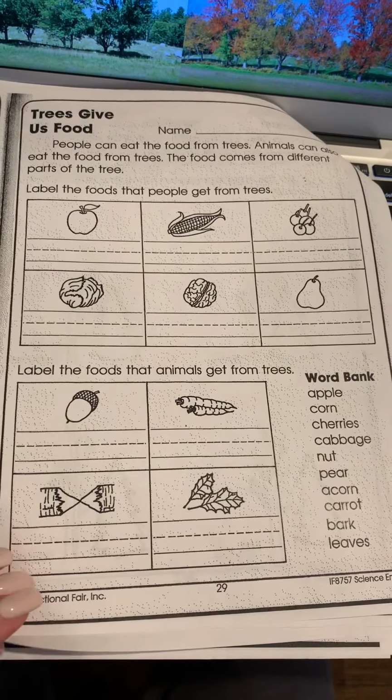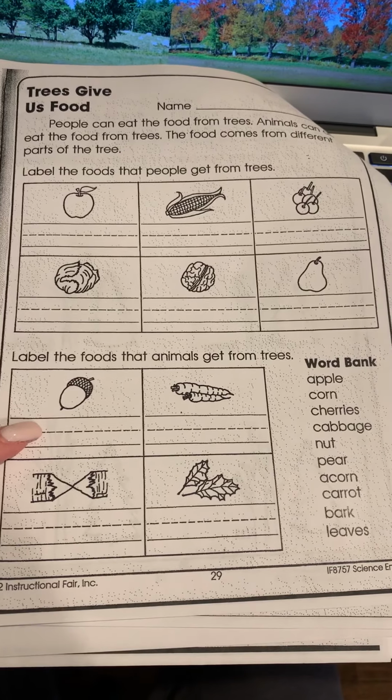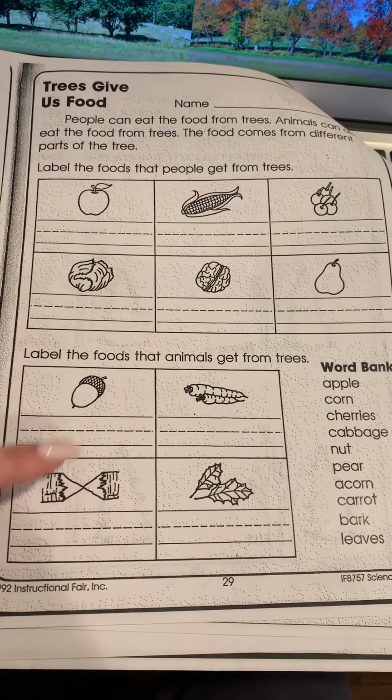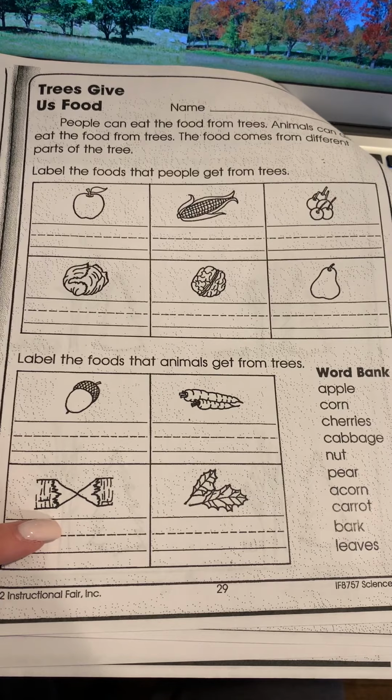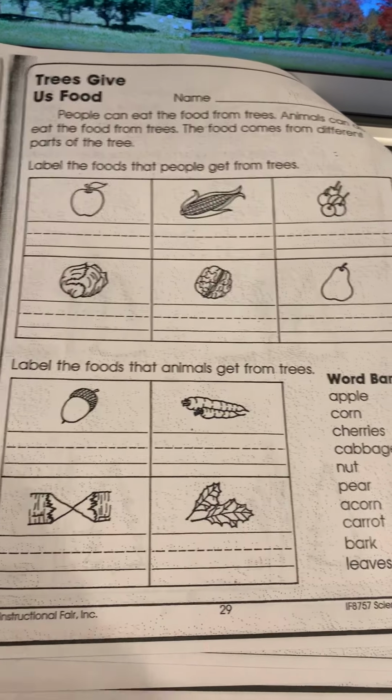Label the foods that animals get from trees. Can animals get acorns from trees? Carrots? Wood? Or bark, leaves? Take a moment.